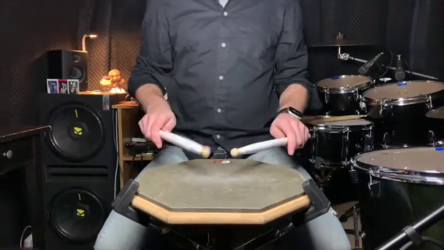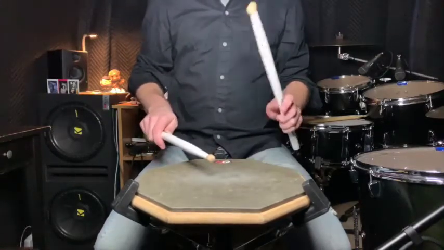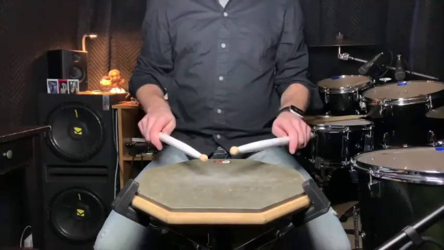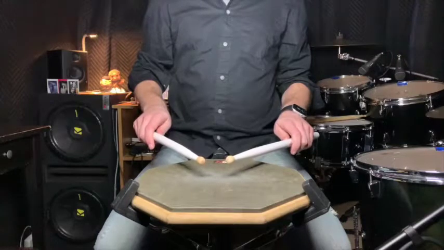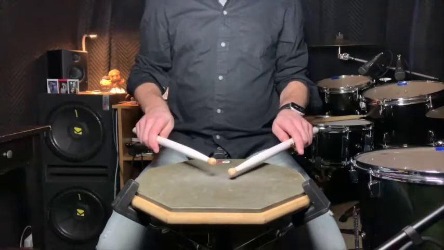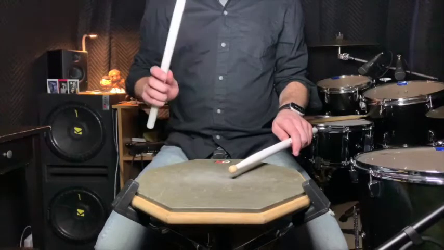1, 2, 3, 4. 1, 2, 3, 4. 1, 2, 3, 4. You'll often hear the first beat referred to as the downbeat. Beat 1 is the downbeat. 1, 2, 3, 4, 1.